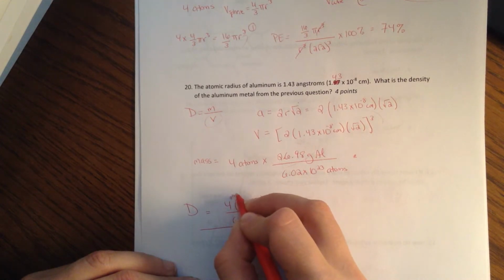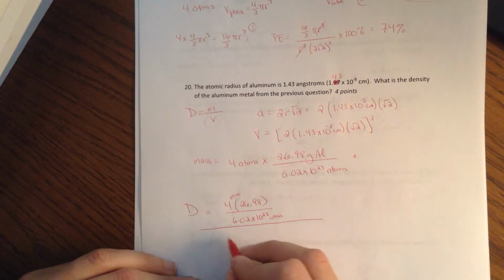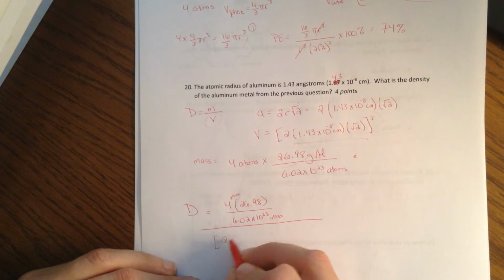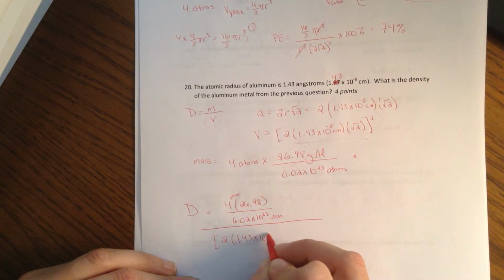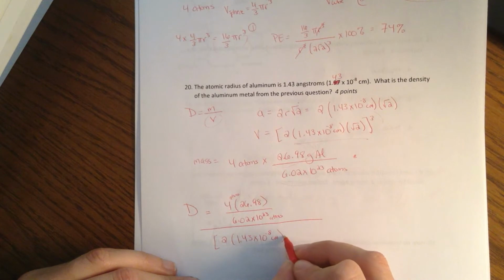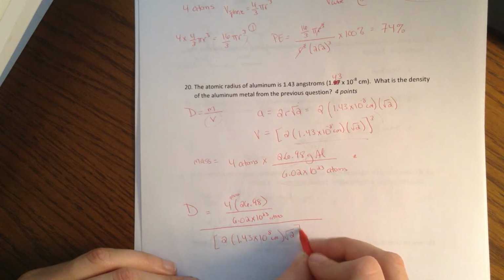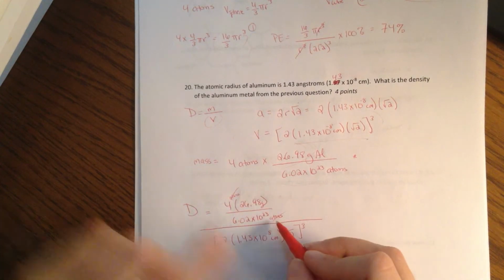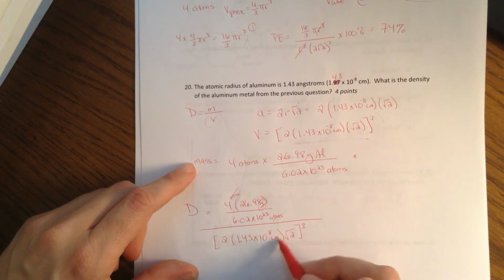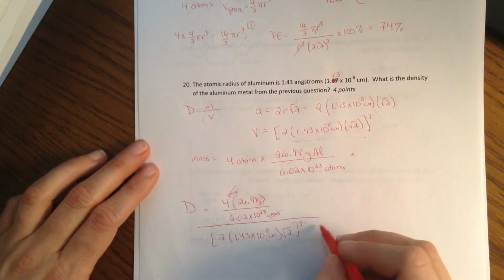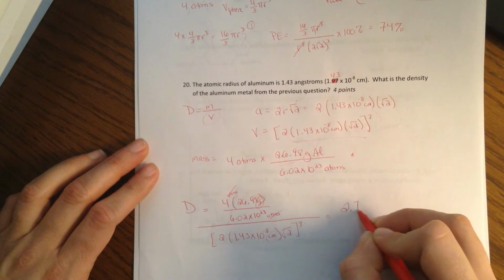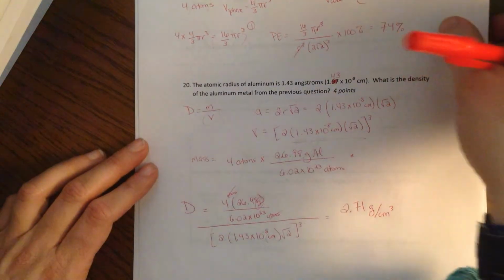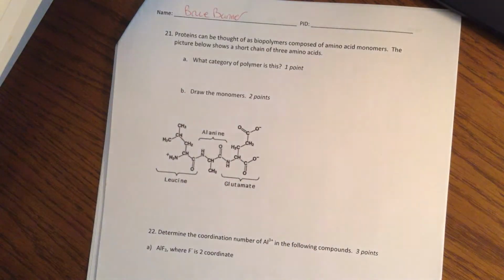Let's call atoms here. Atoms, times the volume that I calculated, 2 times 1.43 times 10 to the negative 8th centimeters, square root of 2, cubed. All right, so this is grams, what am I ending up with? Grams per centimeters cubed. Dimensional analysis looks like it works out. I should get 2.71 grams per centimeters cubed. Sweet. All right, last page here.